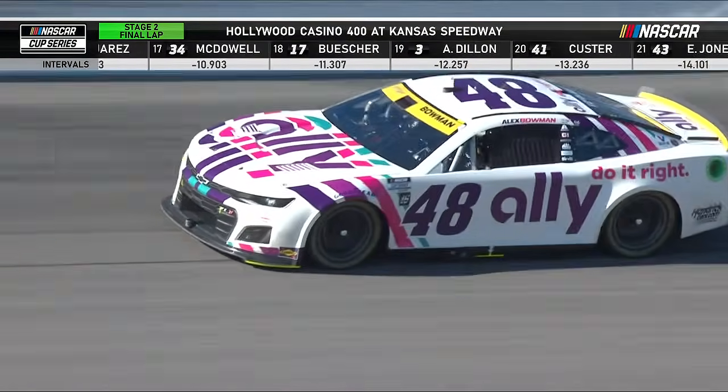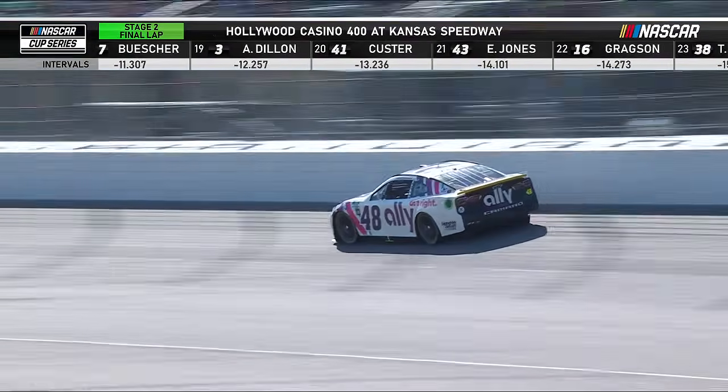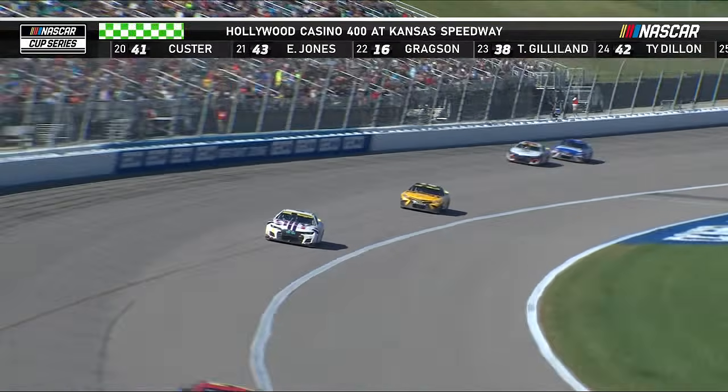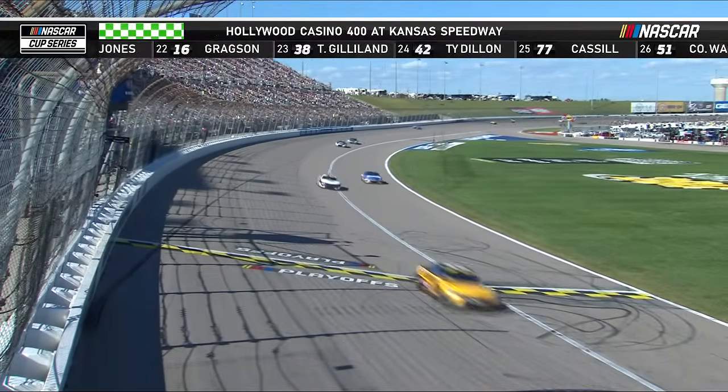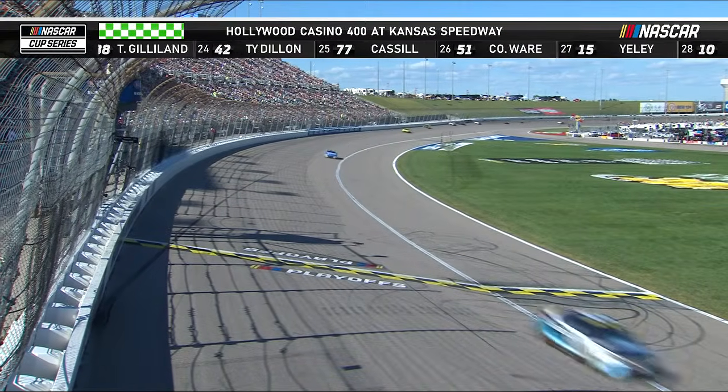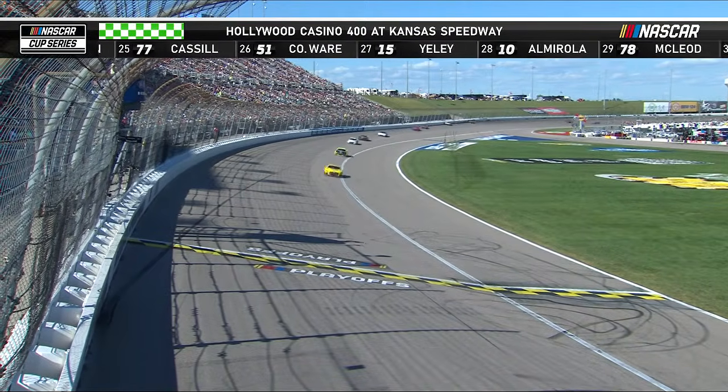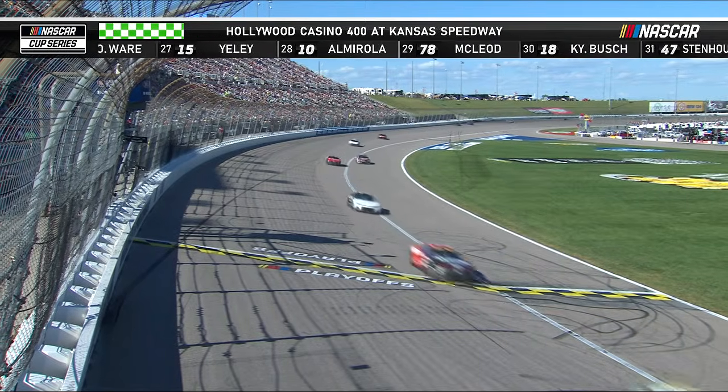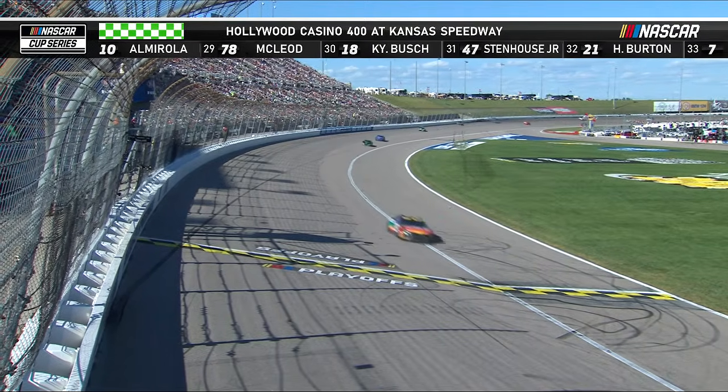There's Alex Bowman coming out of turn 4 for the final time here in stage 2. And Alex Bowman is going to win stage 2. Again, as I mentioned, only his 2nd stage win of the year. His first one came at Las Vegas. He went on to win that race. We'll see if he has the same results here.